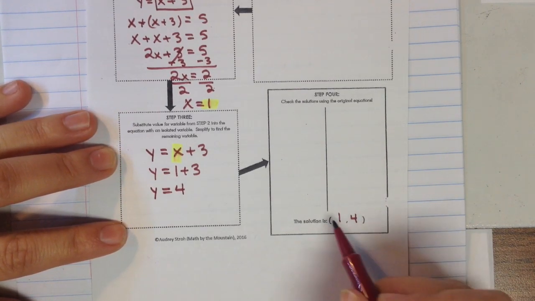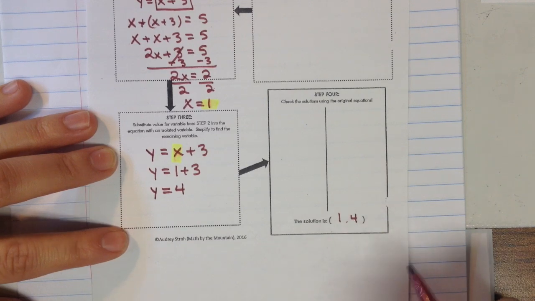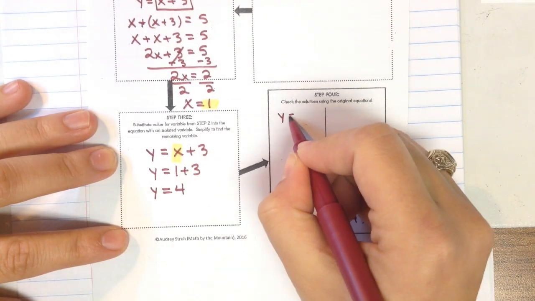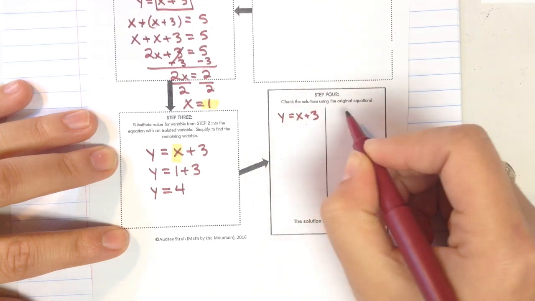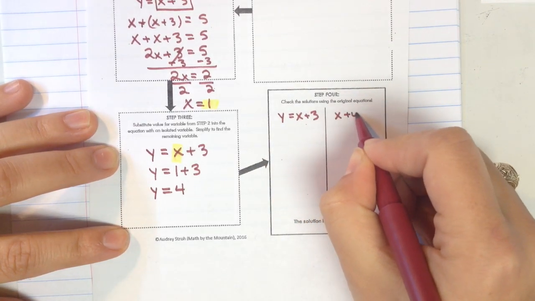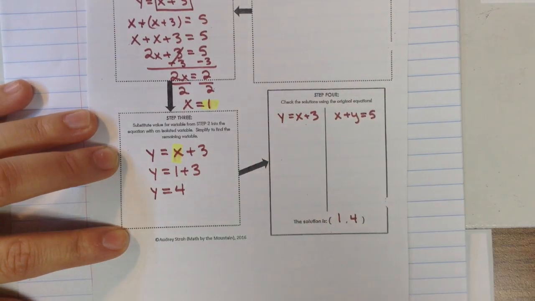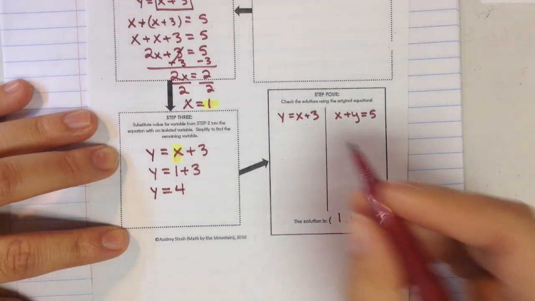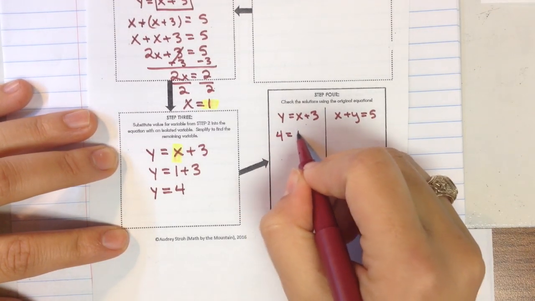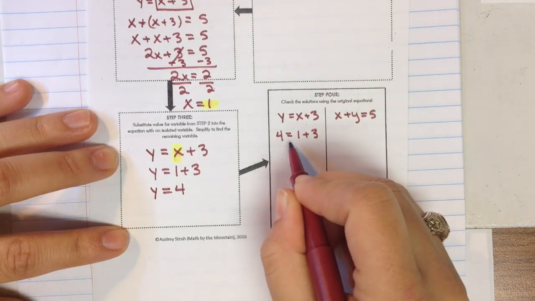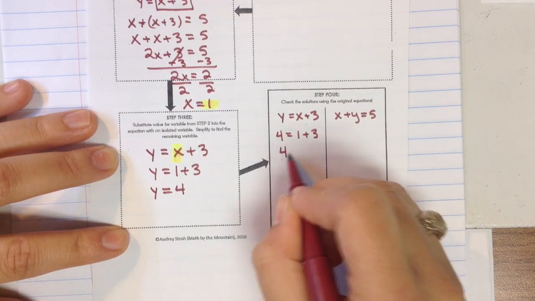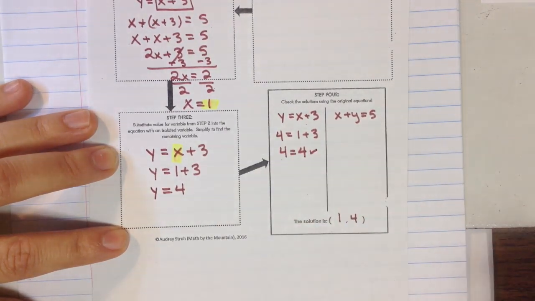Now before I can finalize this answer down here, this coordinate, I need to check my work. So I will be plugging in these x and y values to the equations I had at the beginning to double check my work. The y was 4, the x was 1. Trying to see if 4 is equal to 1 plus 3. Well, yes, that's true. 4 is equal to 1 plus 3.